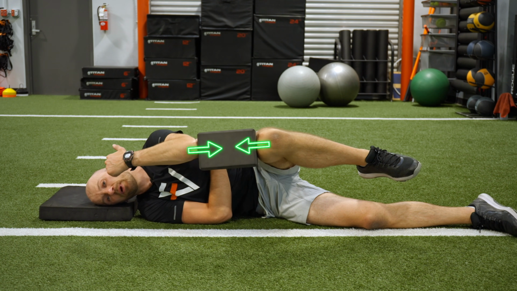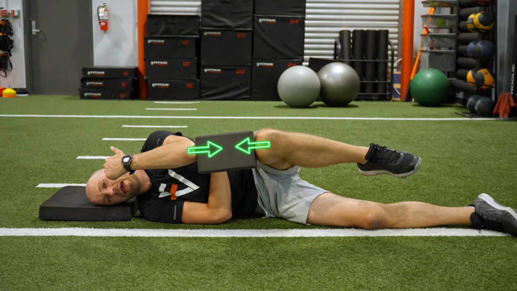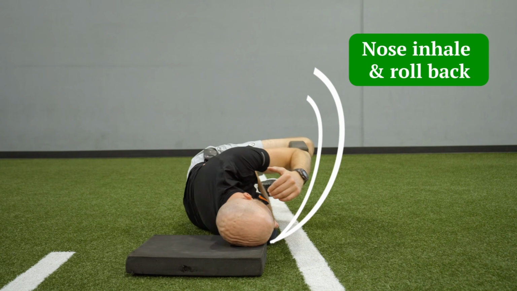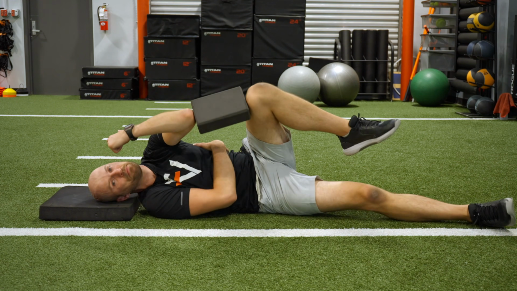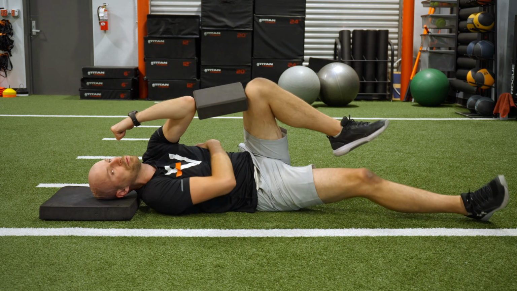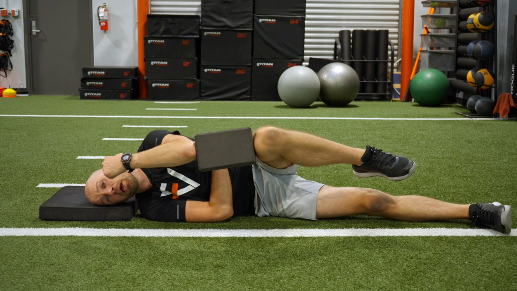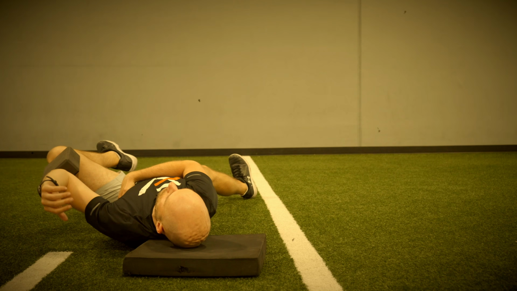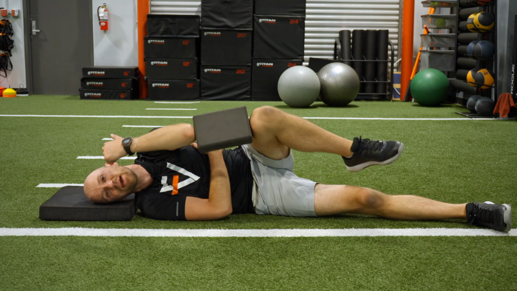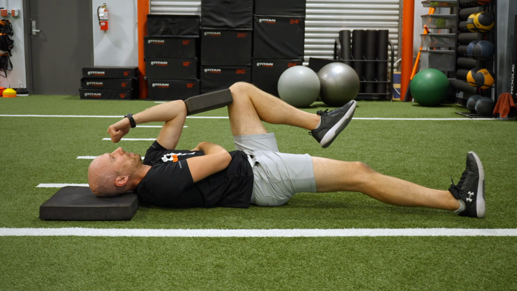I'm going to get a little bit of pressure into the yoga block. That's going to engage my abs. Silent in through the nose, roll to your back, exhale, roll forward. Inhale, roll to your back, exhale, roll forward. Make sure as you do this that when you roll back, you're not leading with the arm and the leg like this. You want really everything to stay in a straight line.